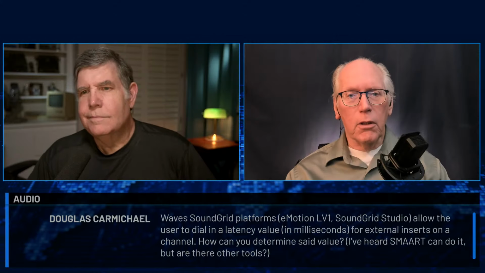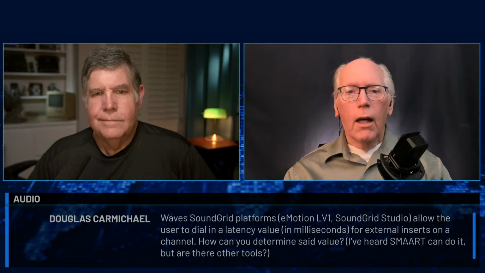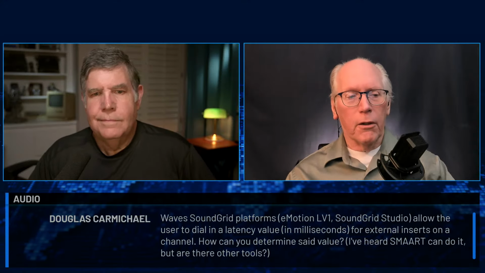Next question. Douglas Carmichael: Waves' SoundGrid platforms, the eMotion LV1 or SoundGrid Studio, allow the user to dial in a latency value in milliseconds for external inserts on a channel. How can you determine said value? I've heard SMAART can do it, but are there other tools?